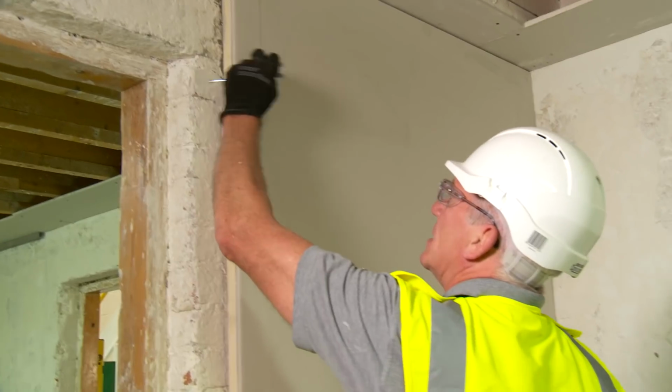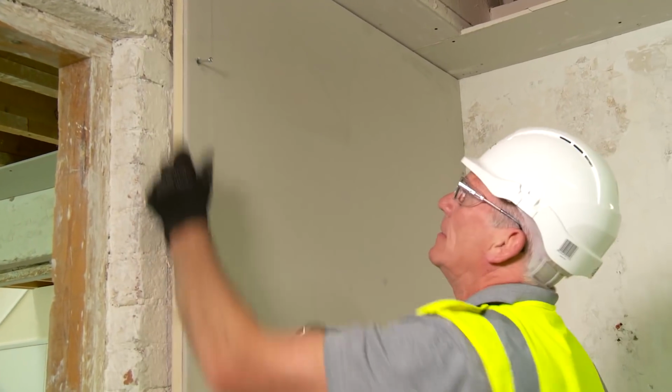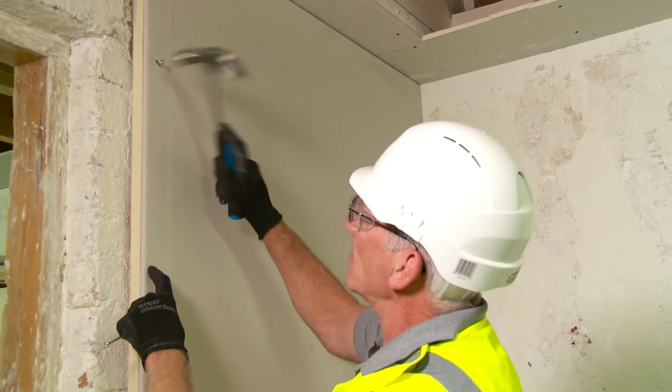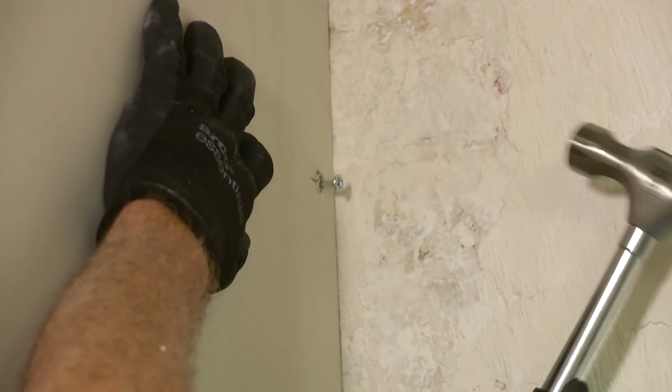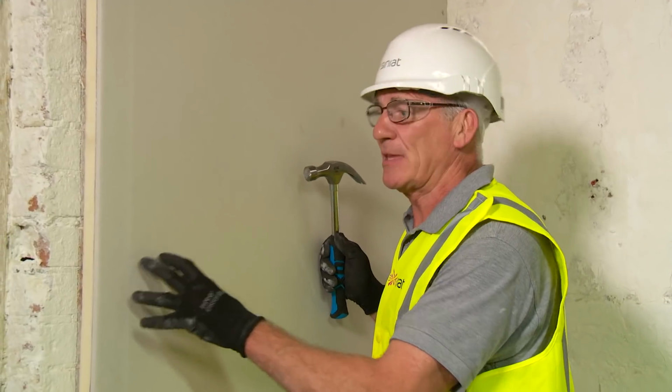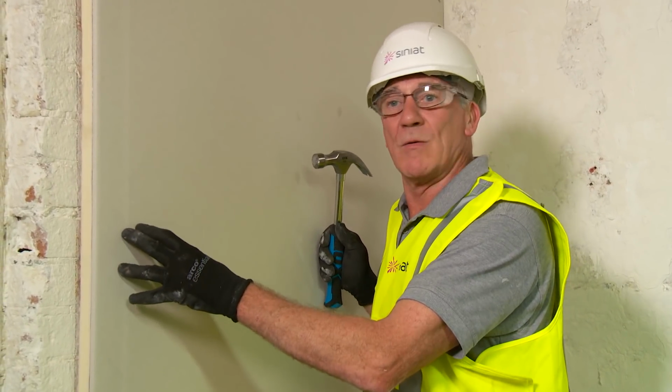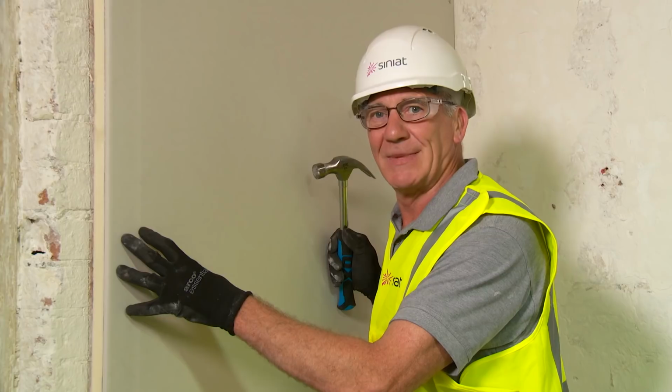With my holes drilled, I can now place in the plugs and tap them home. With our boards now installed, you can refer back to our video on taping and jointing. Happy building.